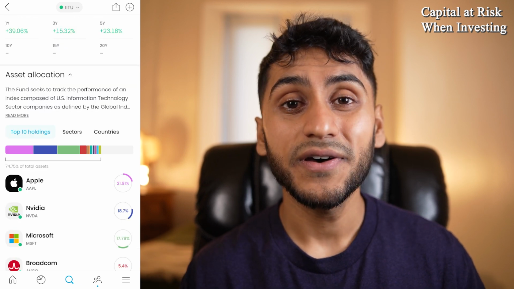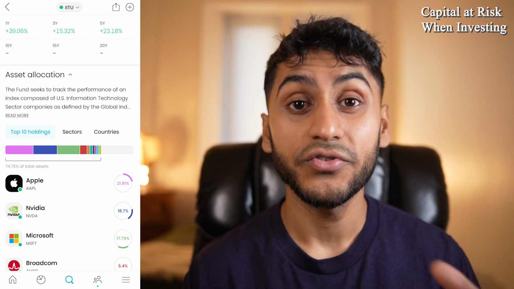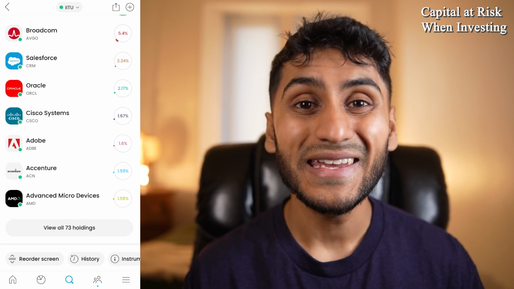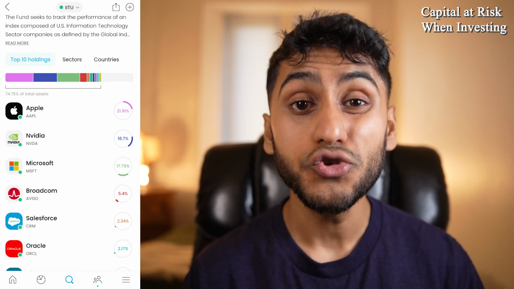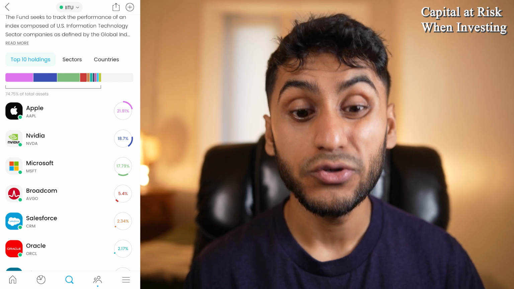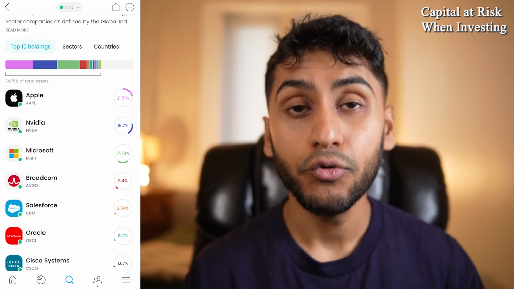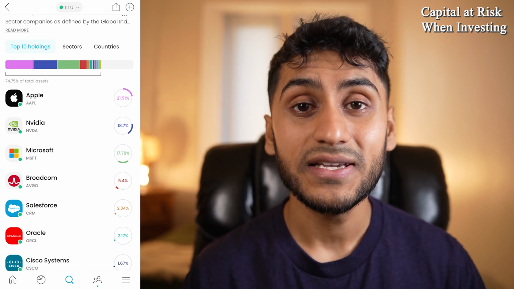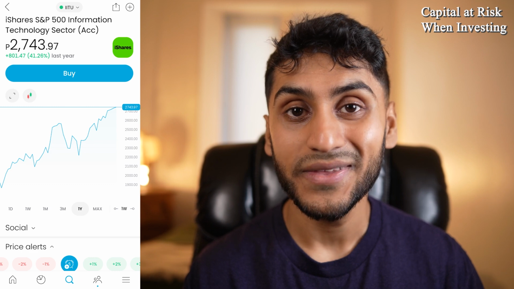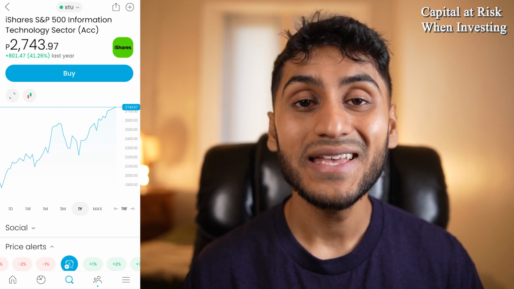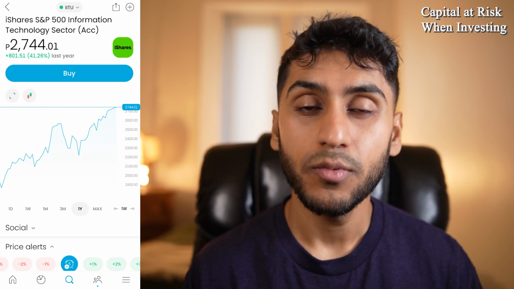But essentially, this fund does not invest into the S&P 500, not the top 500 companies in the US. Instead, it invests into only 73 companies. As you can see, a huge amount in Apple, around 22%, Nvidia around 19%, Microsoft around 18%, and Broadcom around 5%. So basically, in a year where these companies are not performing well, you will underperform the S&P 500 by quite a bit, as the S&P 500 has a lot more companies and is a bit more diversified.